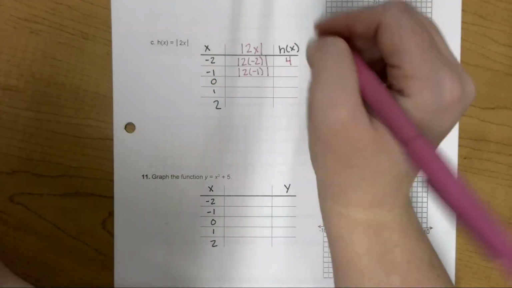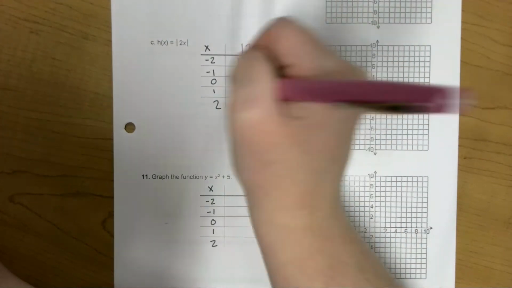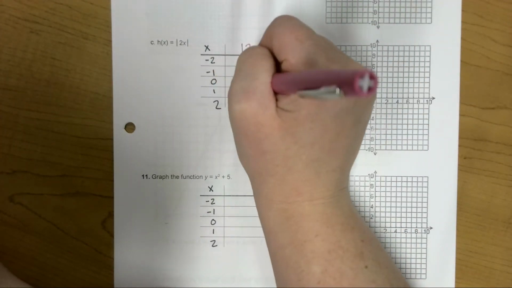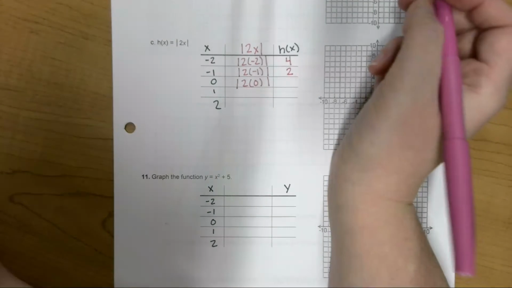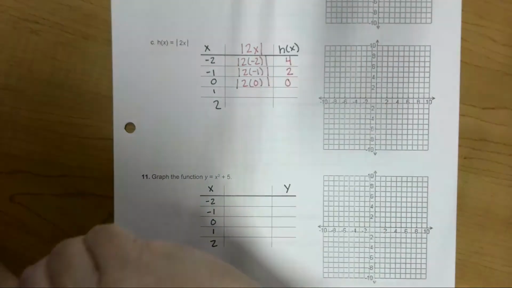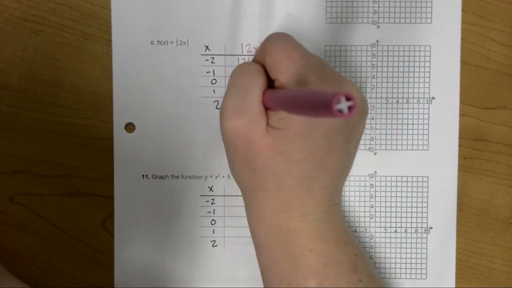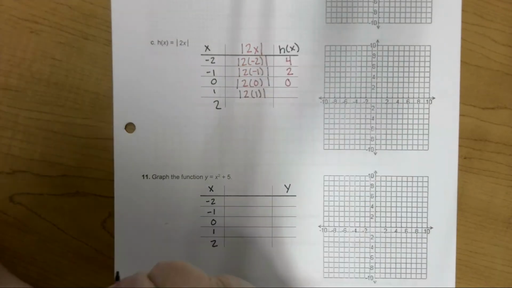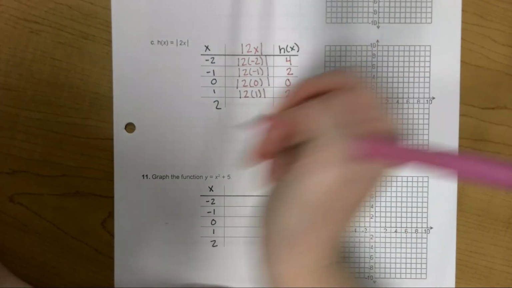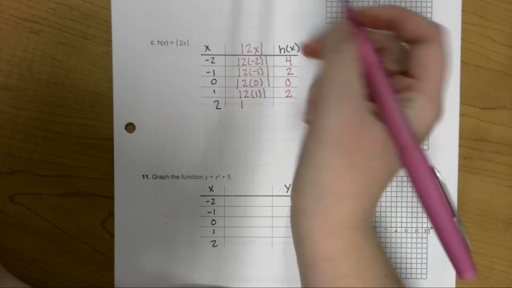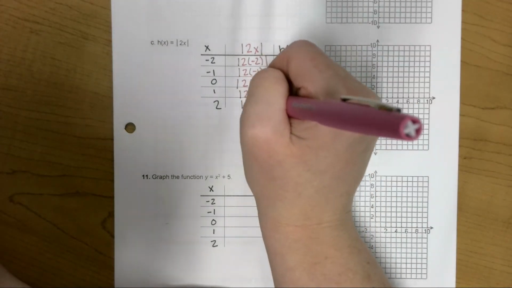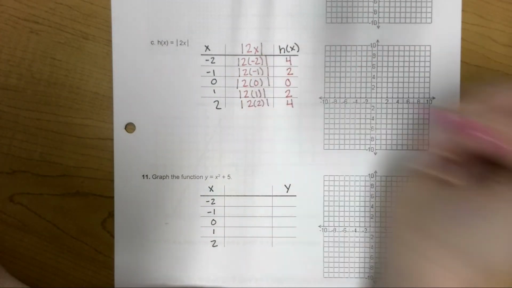The absolute value of that is positive 2. 2 times 0 is 0. The absolute value of that is 0. 2 times 1 is 2. The absolute value of that is 2. 2 times 2 is 4, the absolute value of which is 4.